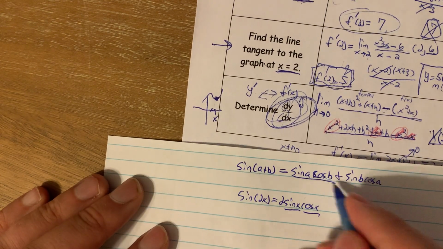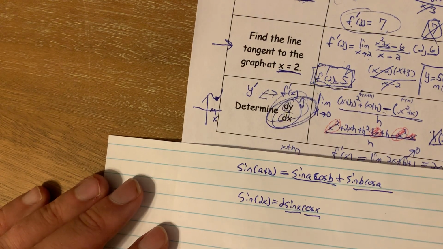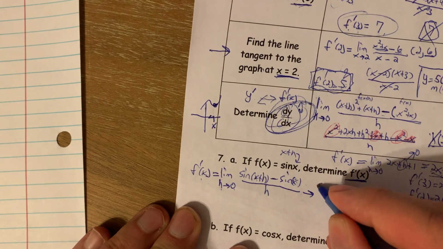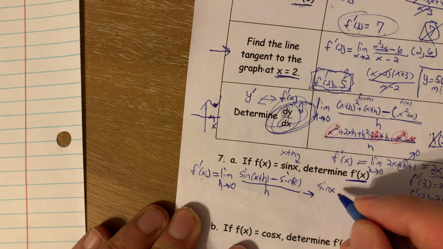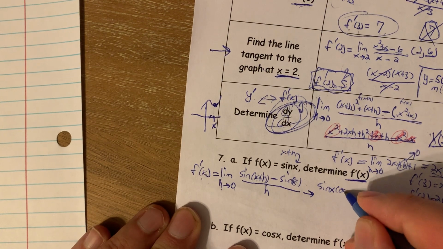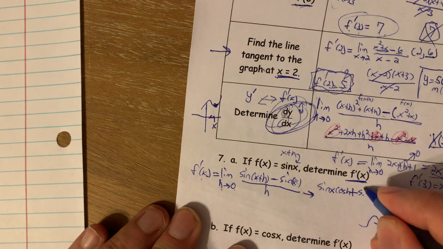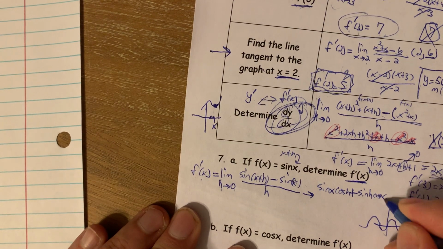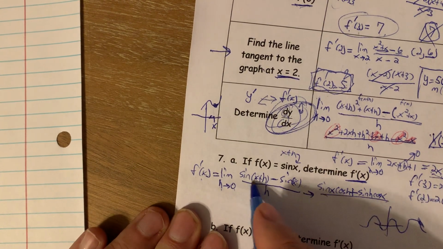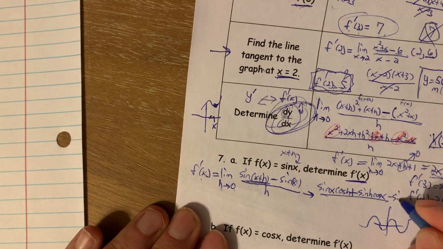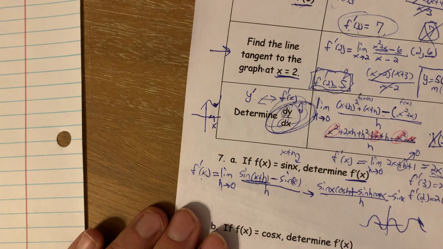So this is the formula we should know from pre-calculus, and we can apply that here because we have sine of x plus h. So it's going to be sine of x cosine of h plus sine of h cosine of x. This is all sine of x plus h. That's the property you should know from pre-calculus, minus sine of x over h.